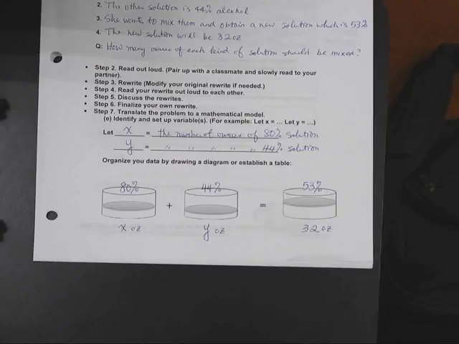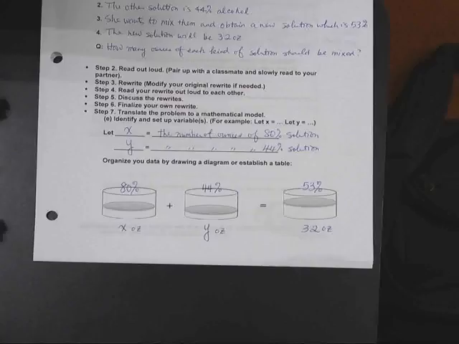Altogether, 53% out of 32 ounces are pure alcohol. The pure alcohol here and the pure alcohol there mixed together, so the pure alcohol here plus the pure alcohol there should be the pure alcohol in the mixture. Is that right?